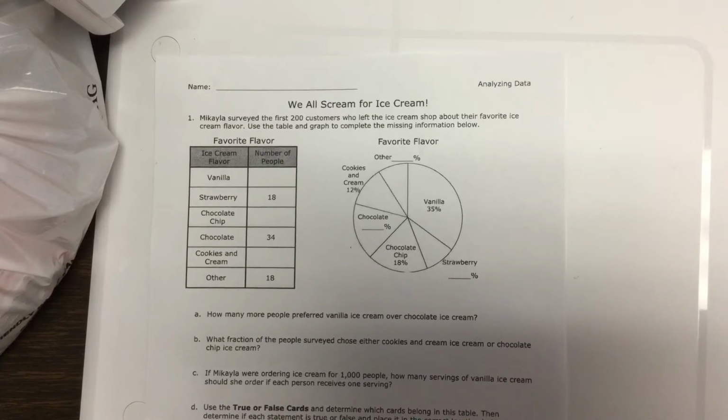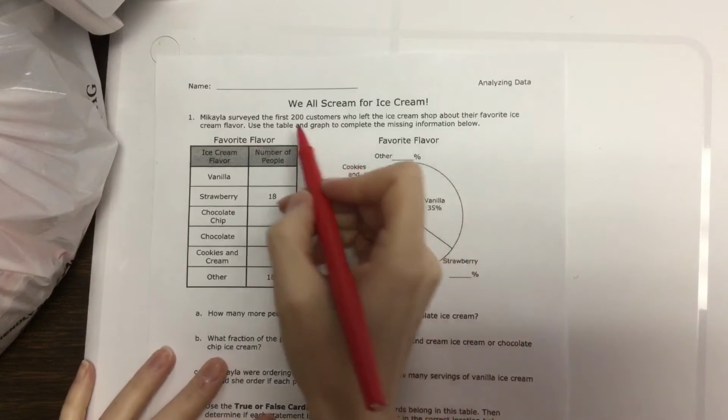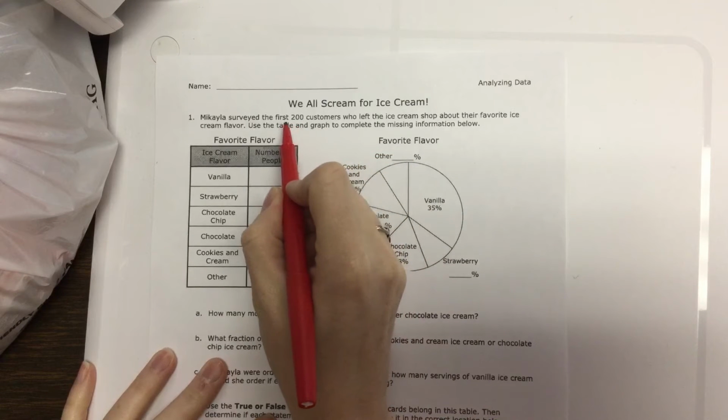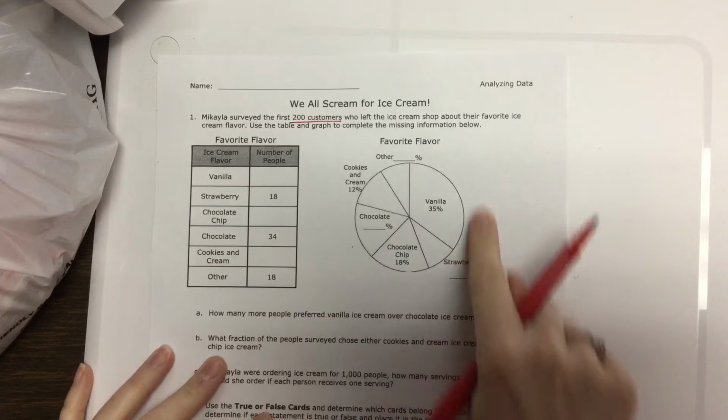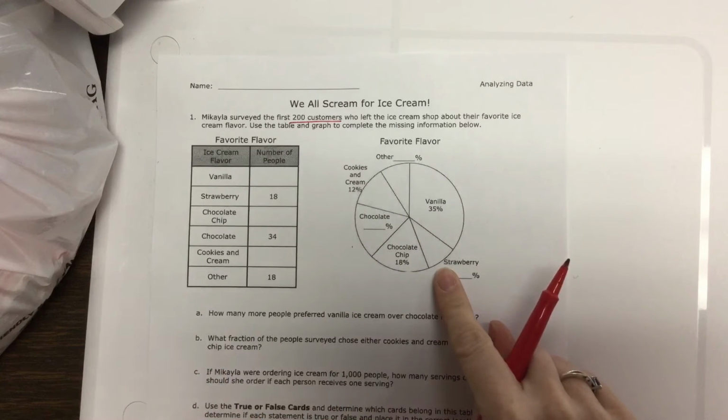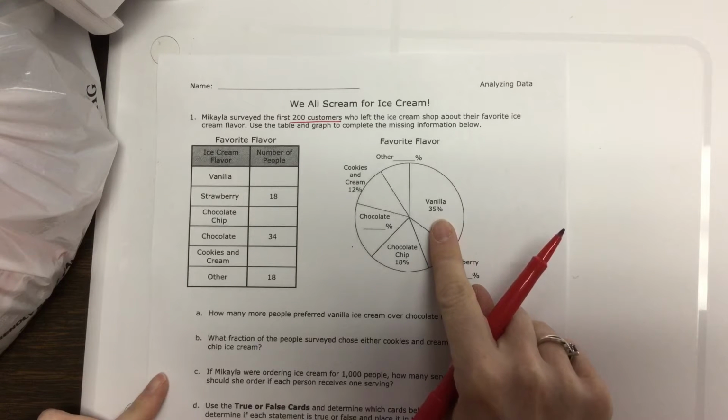So we're going to take a look at the quiz that you took on Friday, and we have a circle graph. So the first thing that we want to look at is the fact that Michaela surveyed the first 200 customers. So we know that this entire graph right here represents 200 people. It also represents 100%.